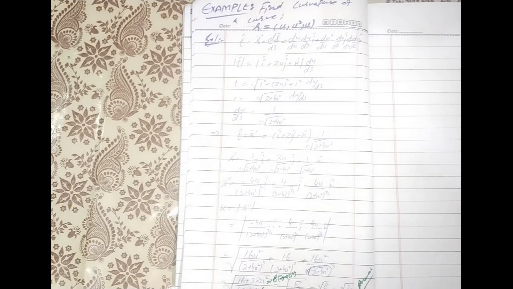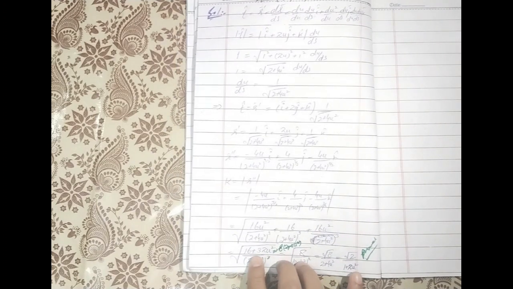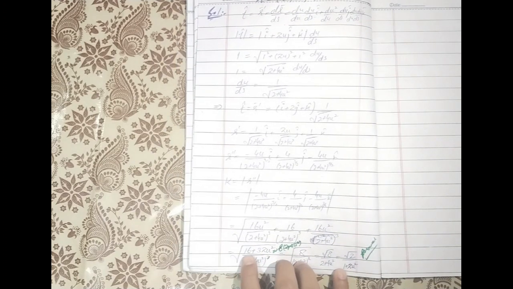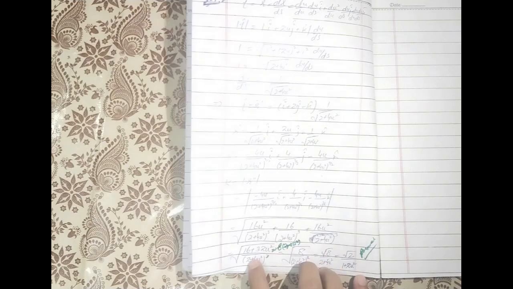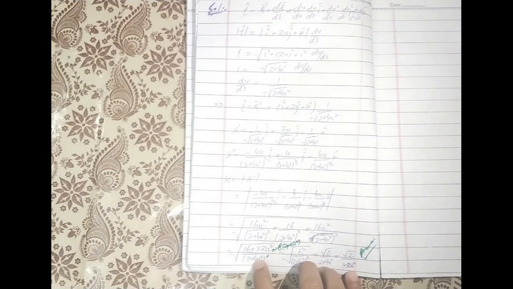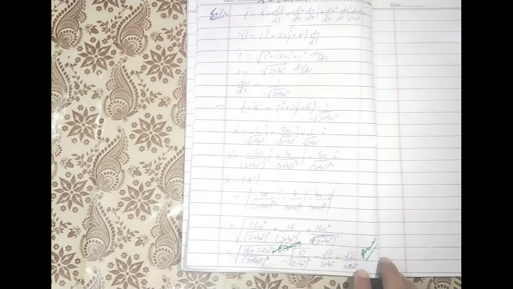Hope you can understand, because that is the point which we need to discuss. Here is 16 plus 32 u square, and after taking 8 common, we have the same terms in the numerator as in the denominator. So here is power 3, one power cancels out, and square and square root cancel out, and after simplifying we can see that is the required answer.